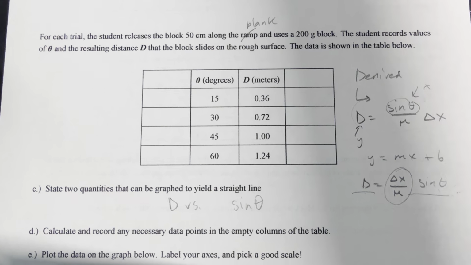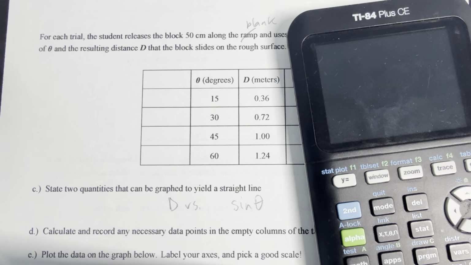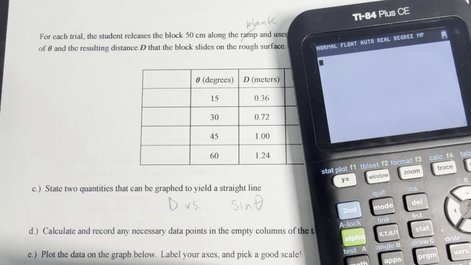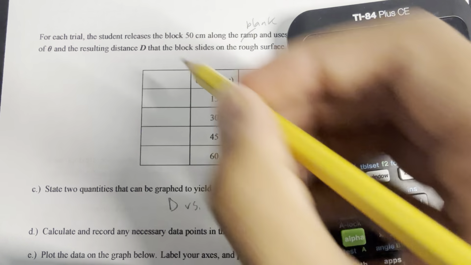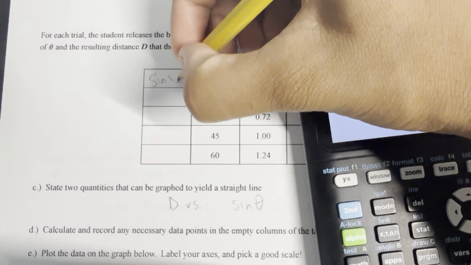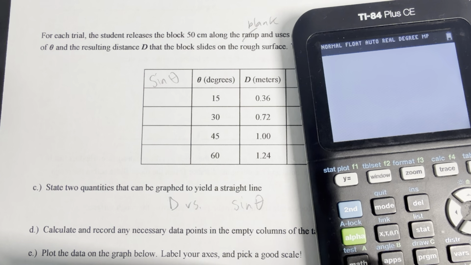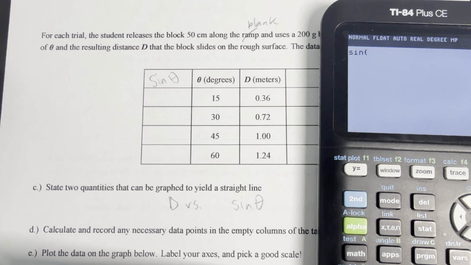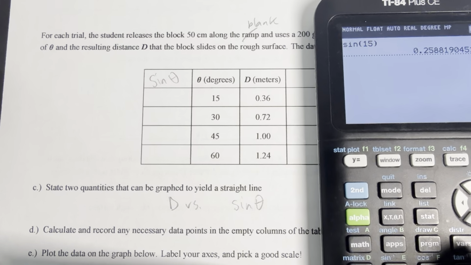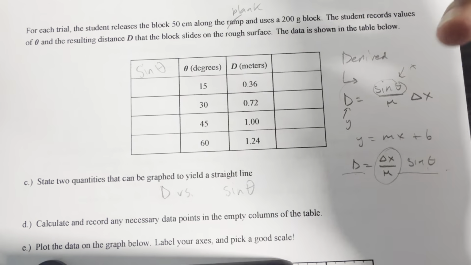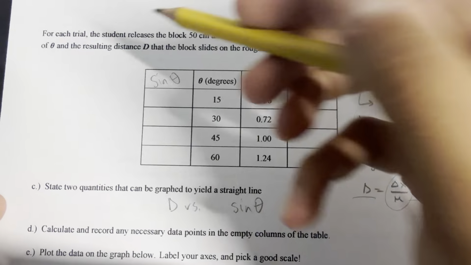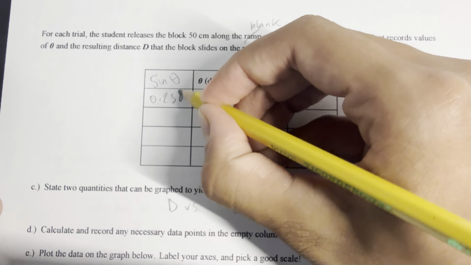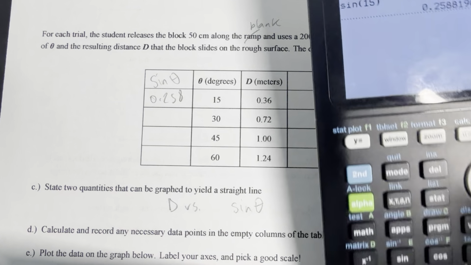So I'm just going to pull out my calculator here, and I'm going to turn all these thetas into sine theta. Let me just check that it's on degrees. Yep. So sine 15 is 0.258, right?